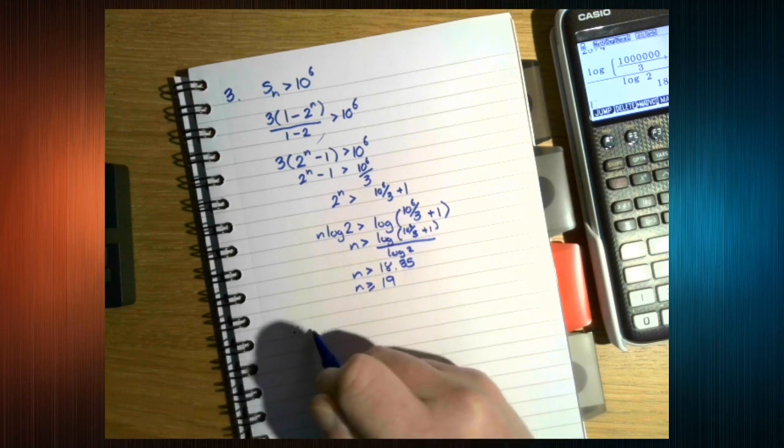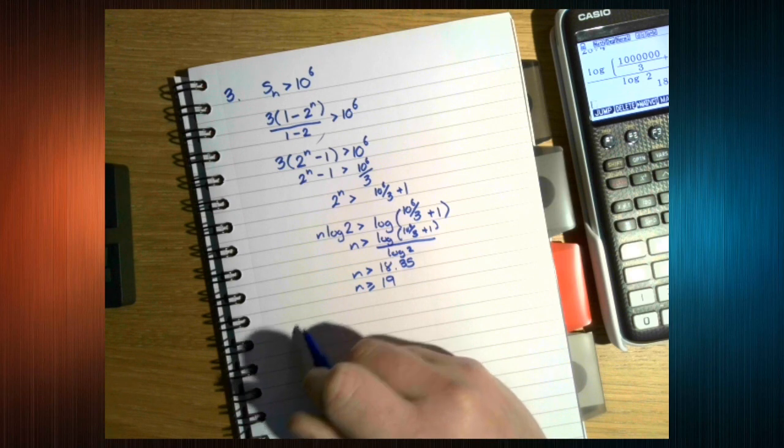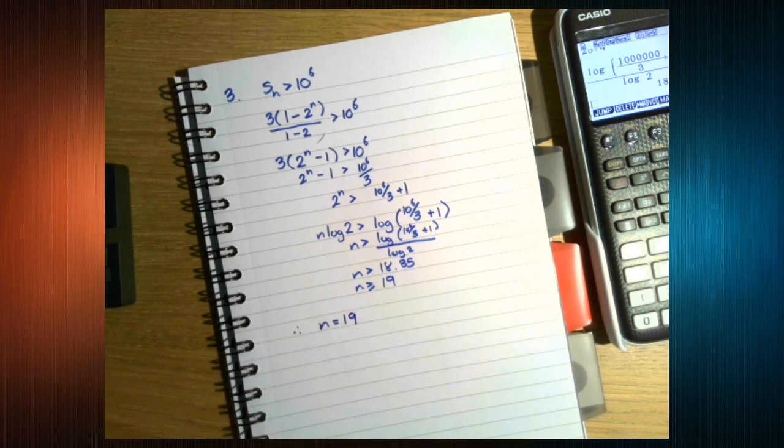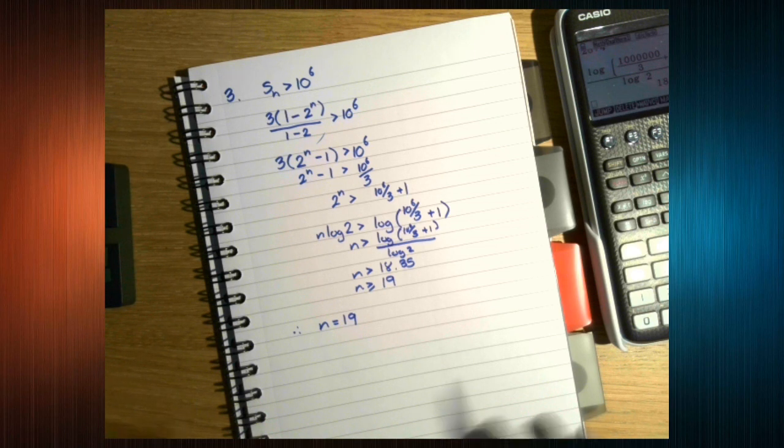So the least number of terms required for the sum to be greater than 1 million is 19. Question 4 is the proof that we've already looked at.